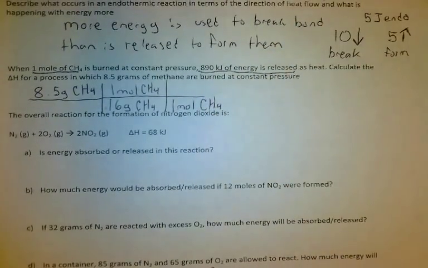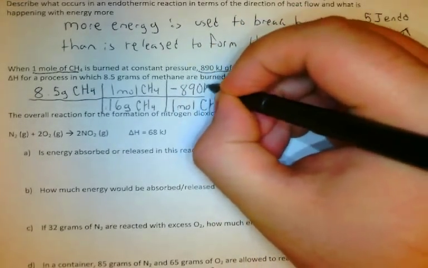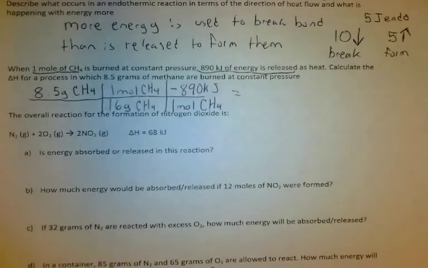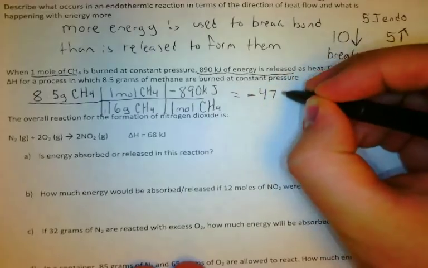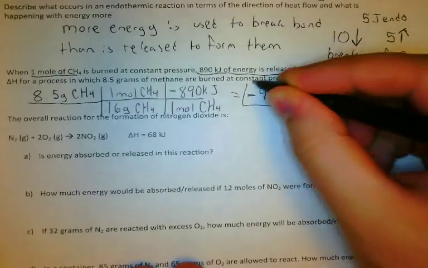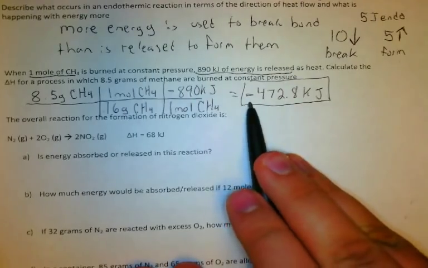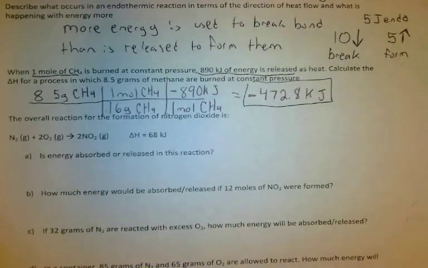Releases means energy leaving the system, so it should be a negative 890 kilojoules. And if I just take my calculator and very quickly go 8.5 times a negative 890 divided by 16, you should get a negative 472.8 kilojoules. You could also write this as 472.8 kilojoules released. Negative, remember, is just our way of indicating direction going out.